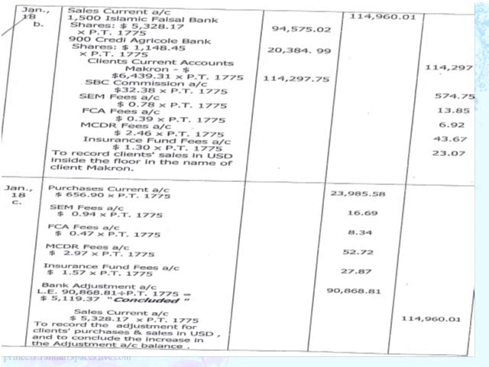If we compare the total credit of sales, which is 114,960.01, with these 5 accounts which are debited, purchases in addition to the fees, we find the difference between the two amounts. The debit is 23,985.58 plus 16.6 plus 8.34 plus 52.72 plus 27.87.